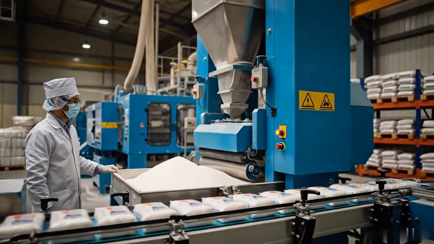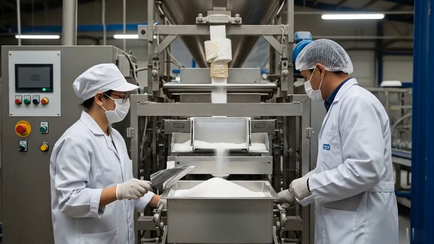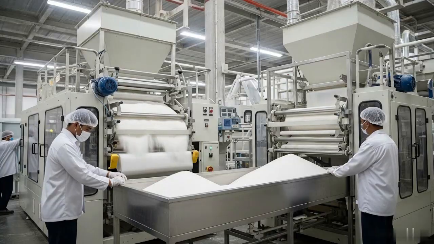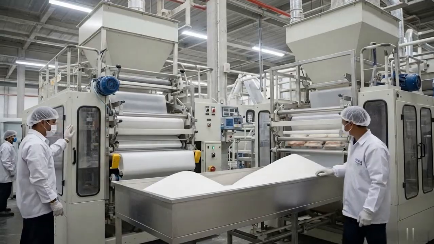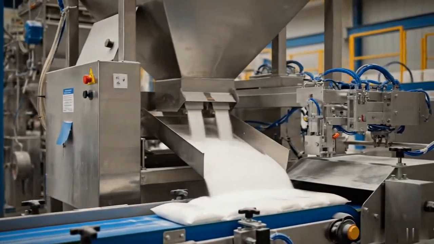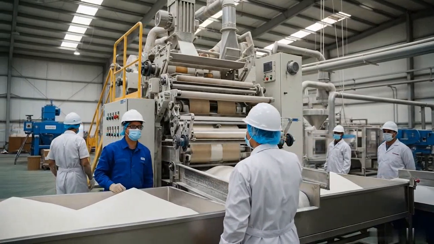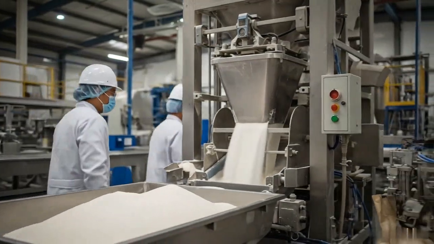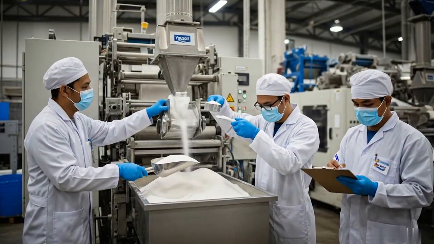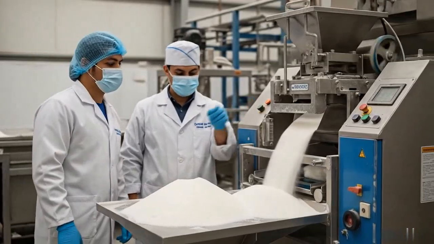White sugar packaged for consumer distribution. White sugar inspected for quality before packaging, then packaged for consumer distribution.